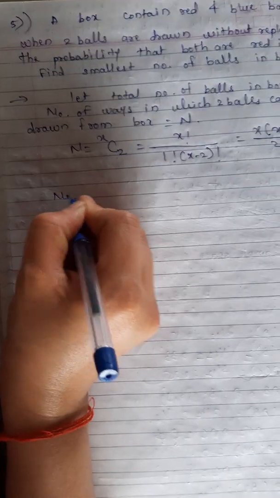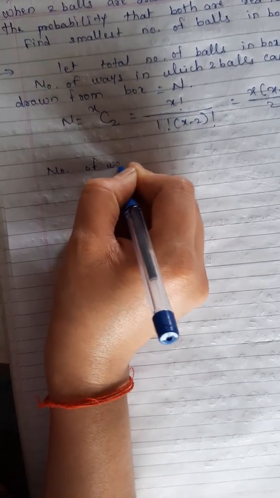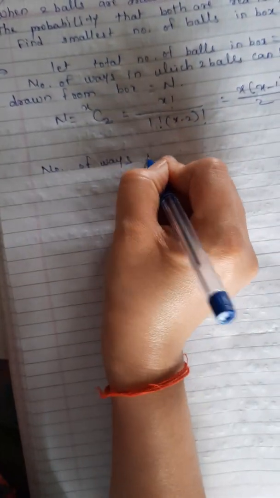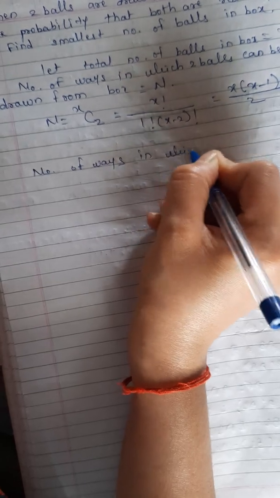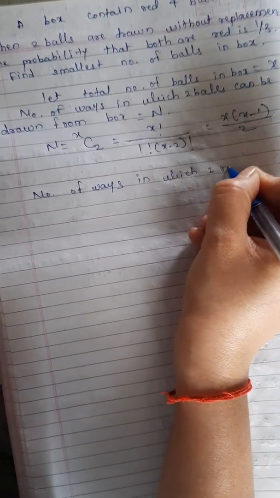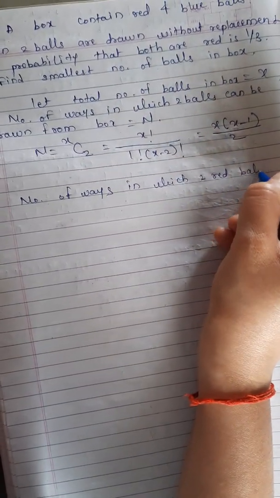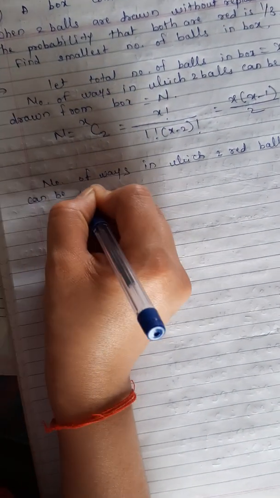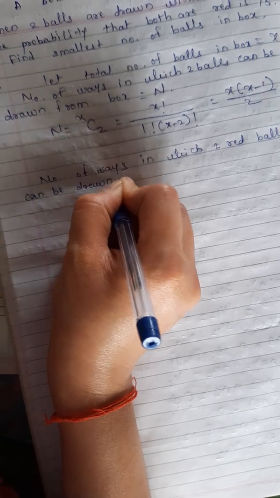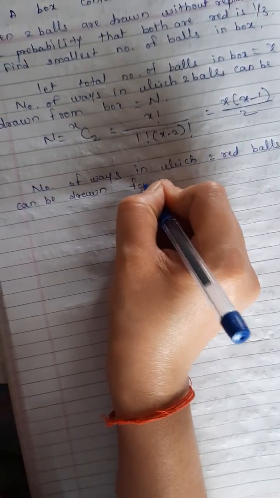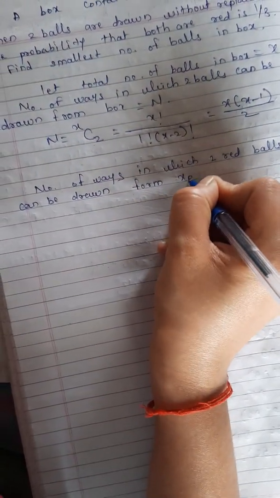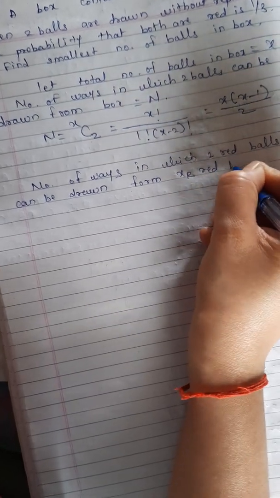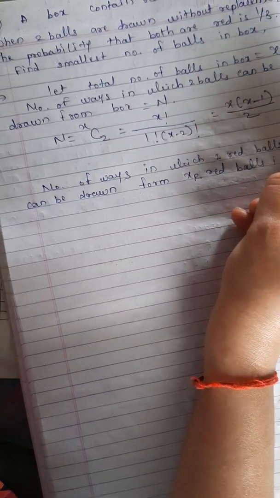So the number of ways in which two red balls can be drawn from xr red balls is nr.